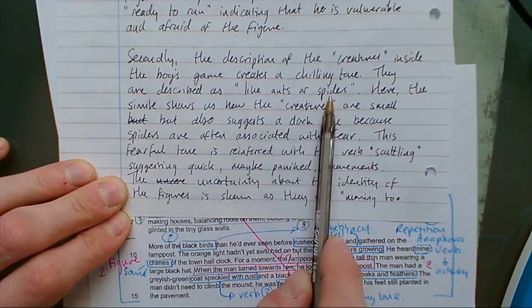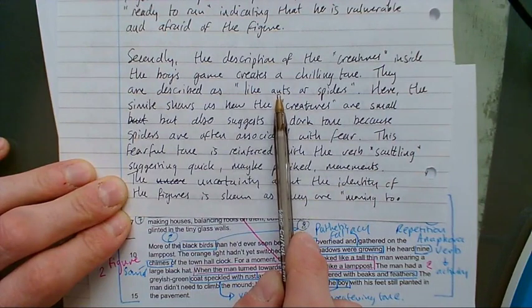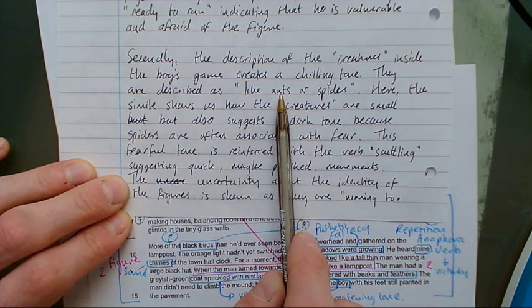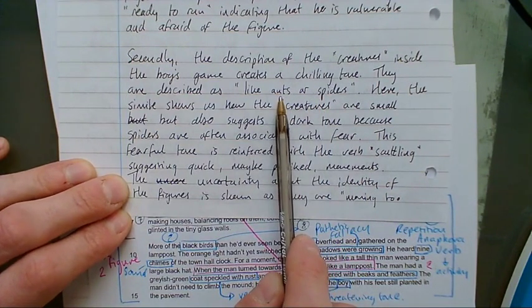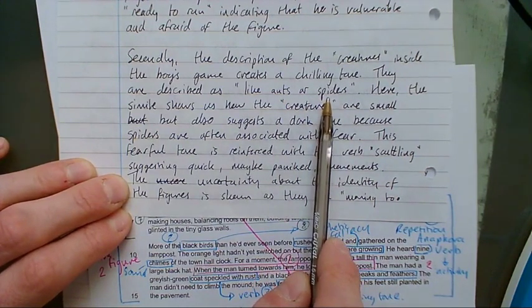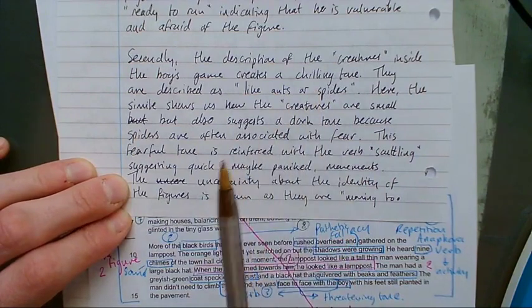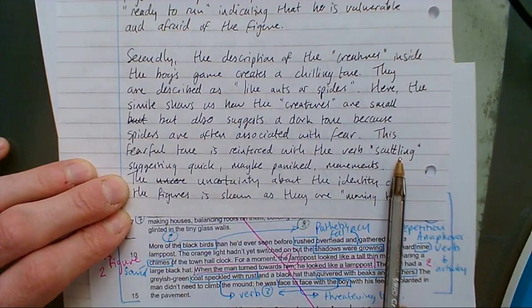But ants and spiders, we often refer to them as kind of creepy crawlies, don't we? They have as well a certain kind of fearful quality. People perhaps aren't very comfortable with insects. So I think the writer has chosen ants and spiders, not just because they indicate the size of the creatures, but also because they're creating this fearful tone. And I think I've linked that here to this idea that they're scuttling.